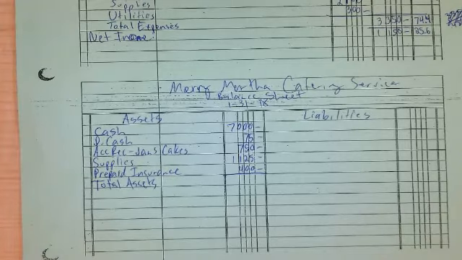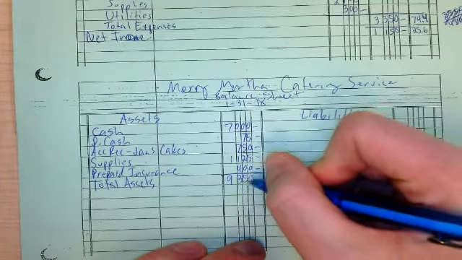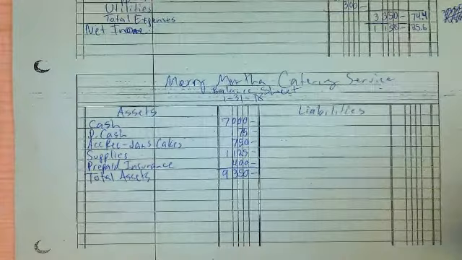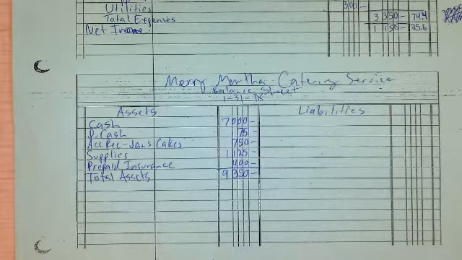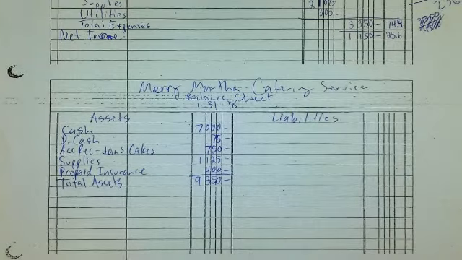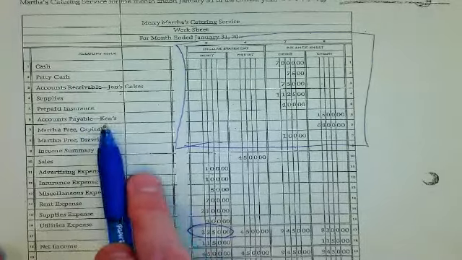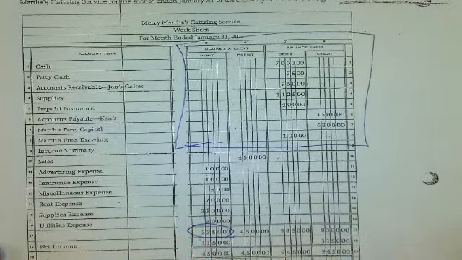What do we get? Good. $9,350 worth of assets. So this company has $9,350 worth of good stuff to their name. Now we get over to the right side, liabilities. If you recall, liabilities are when you owe money to somebody. So in this person's books, we have an account payable to Ken's, and it's for $1,500.